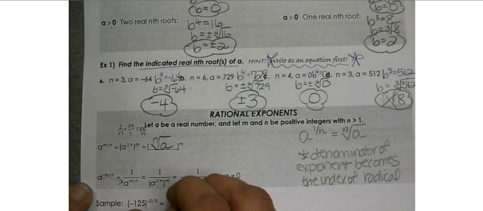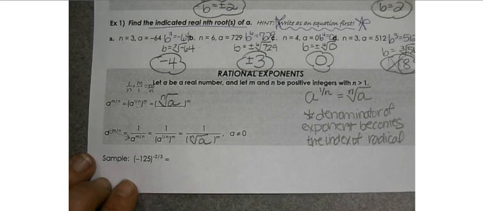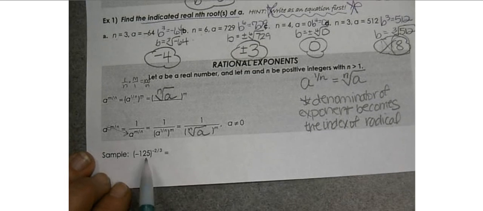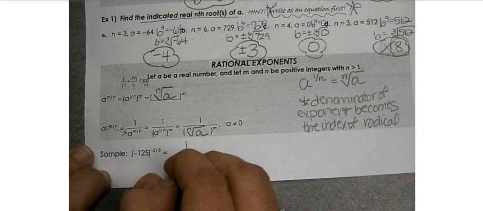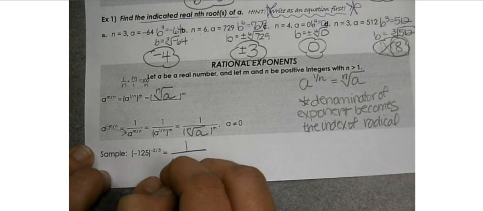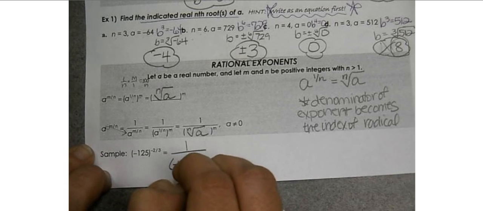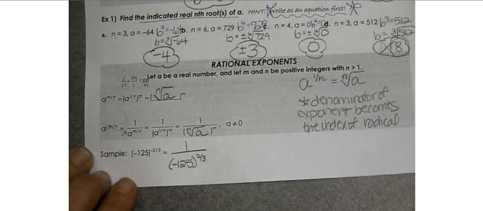Think about breaking it down the same way so that I could use the nth root of a and raise that to the mth power. So here's how you would put that into action. Let's say that you had negative 125 raised to the negative 2/3. Well, first of all, we'd get rid of that negative exponent by moving the negative 125 to the 2/3 to the denominator. Notice this stays negative. It's the exponent that changes sign.